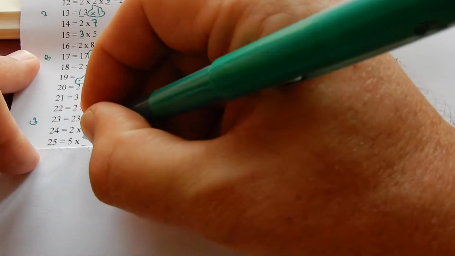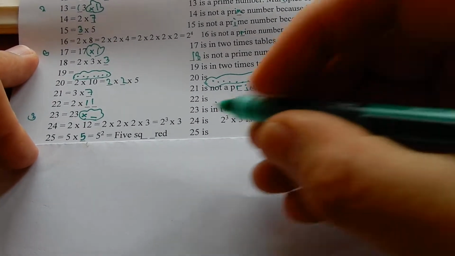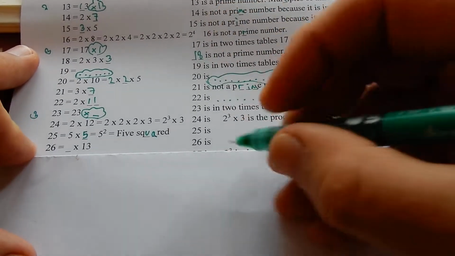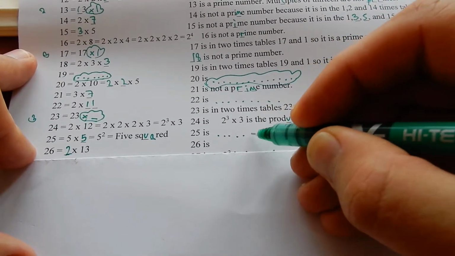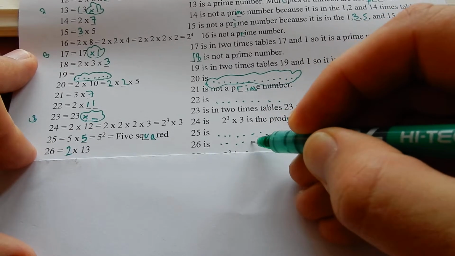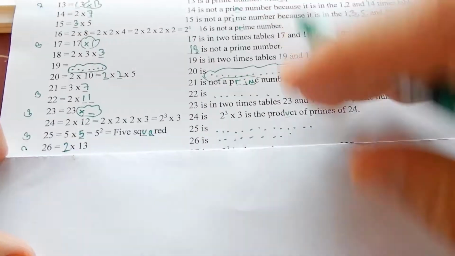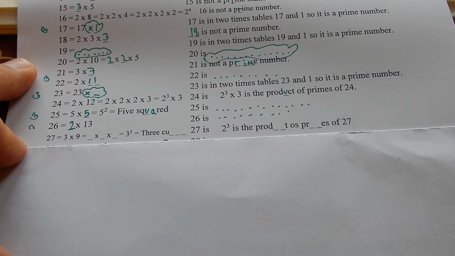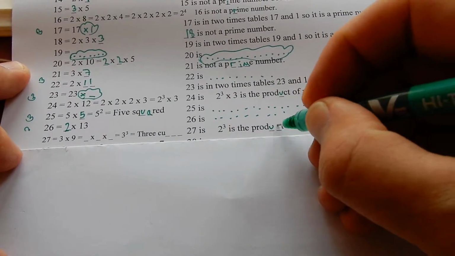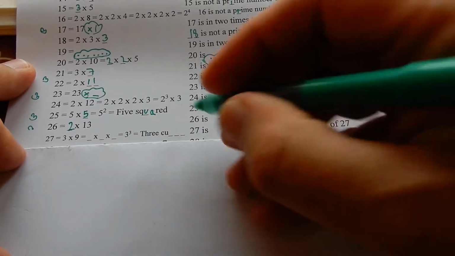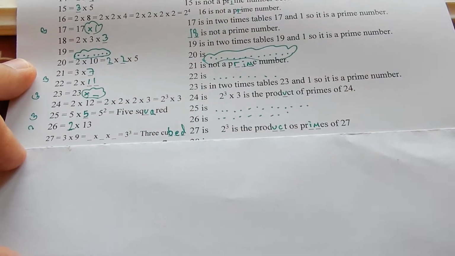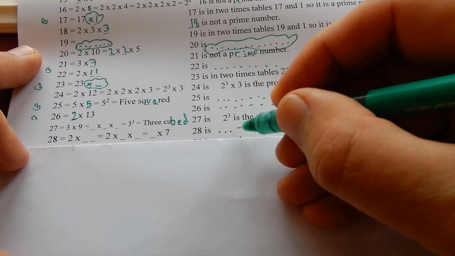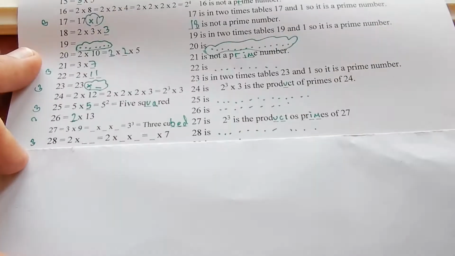25, not prime. The only number in the 5 times table that is prime is 5. 26 is in the 2 times table. The only number in the 2 times table that is prime is 2. 27, not prime. It's in the 3 times table. The product of primes is 3 cubed. The only number in the 3 times table that's prime is 3. That's the way it goes.